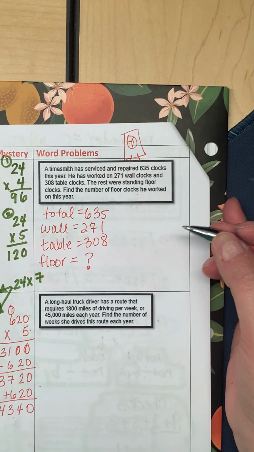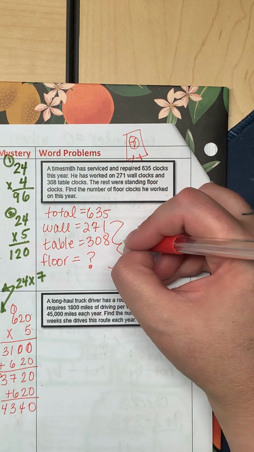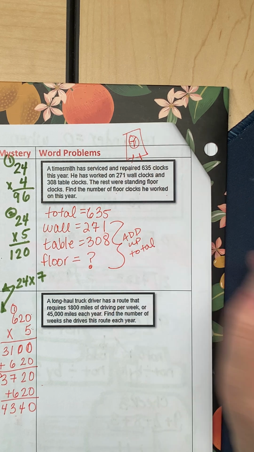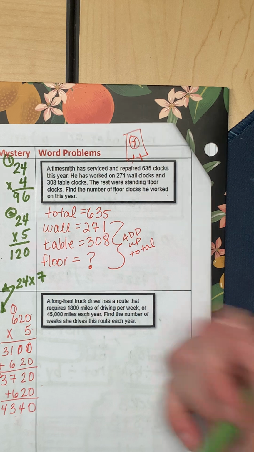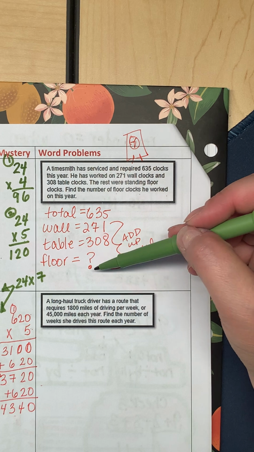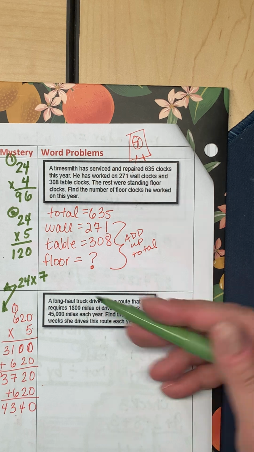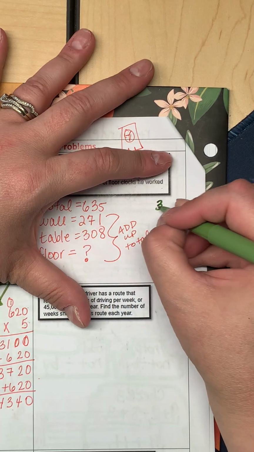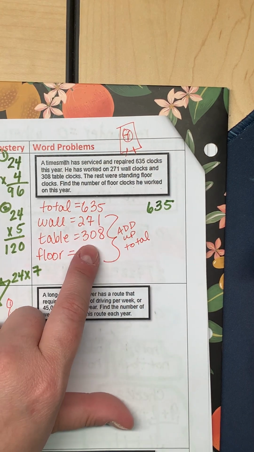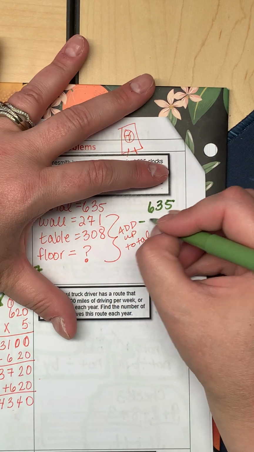Okay, so this 271, 308, and question mark, they are supposed to add up to the total. So, if they're supposed to add up to this total of 635, how do you think we get what's left over? Okay, well, we're going to take 635 and we're going to subtract off each one of these. I think I'm just going to do it slow. So 635 minus 271.